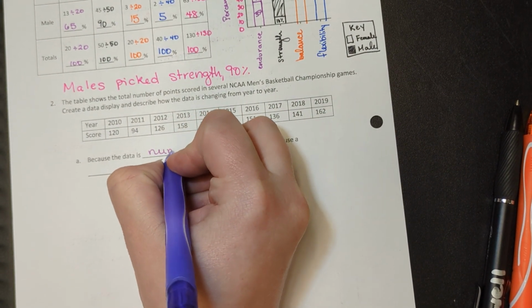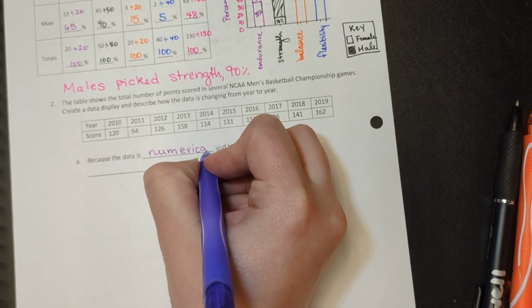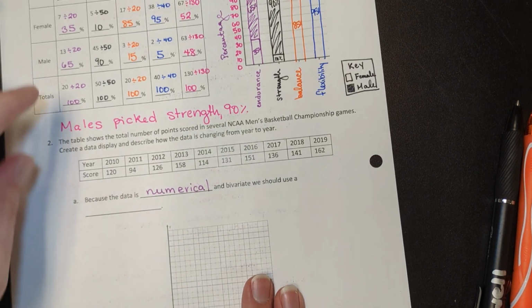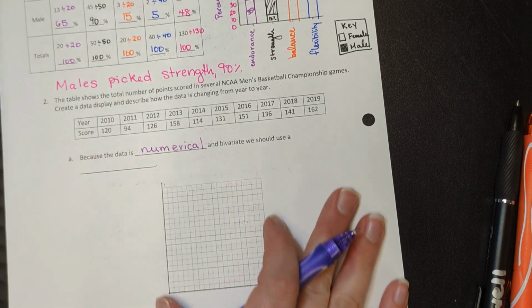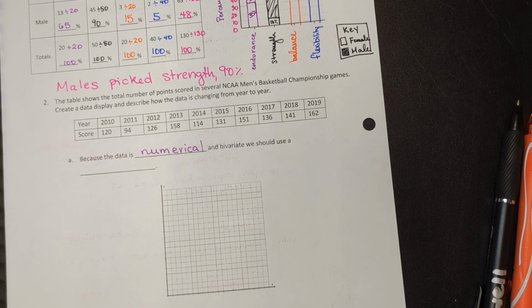Okay, and are there really any categories to it? No, it's just years and points. That's all it is. Okay, versus the last one where we had different things we were voting for, and males and females. This is just how many points did you get each year, period. That's it. Not a lot going on there.